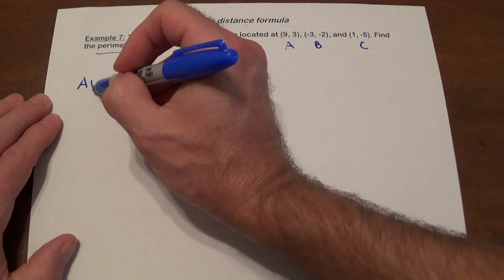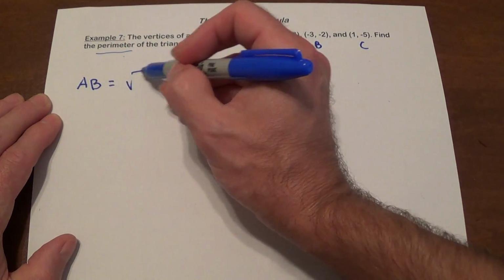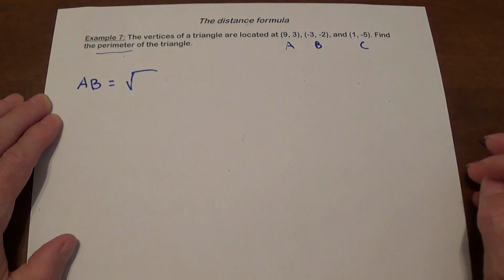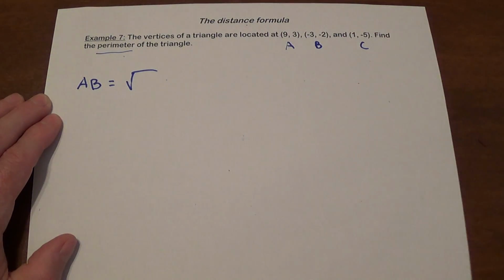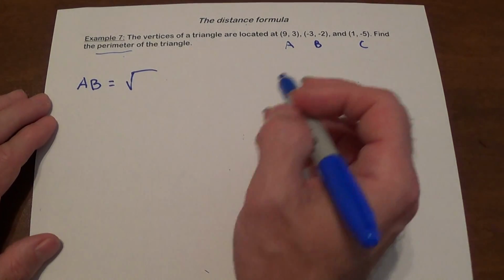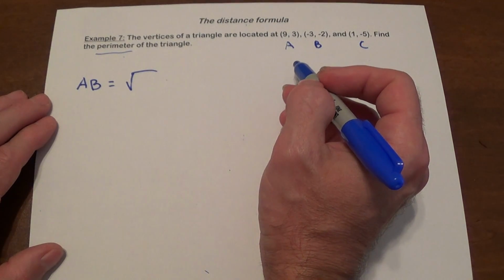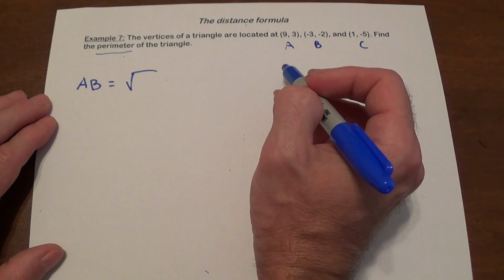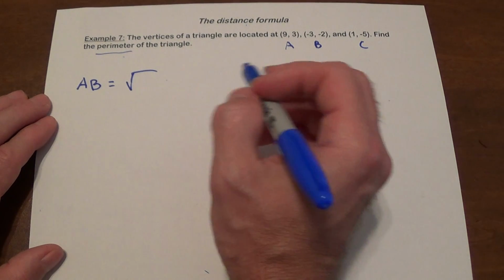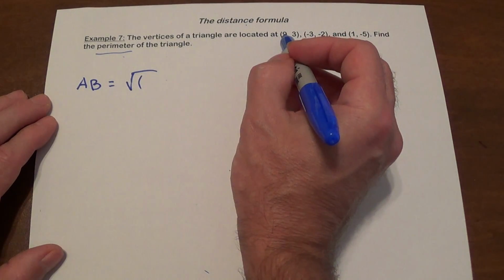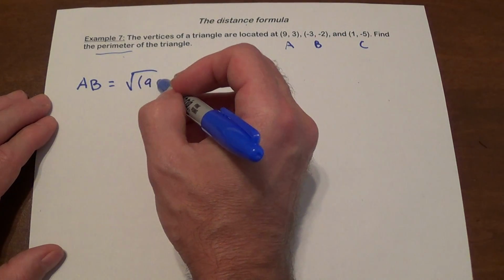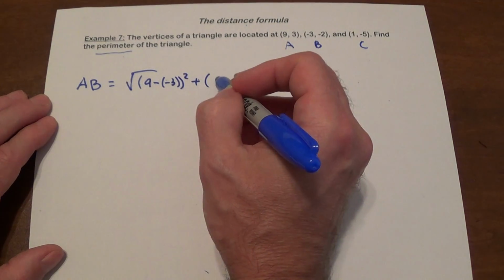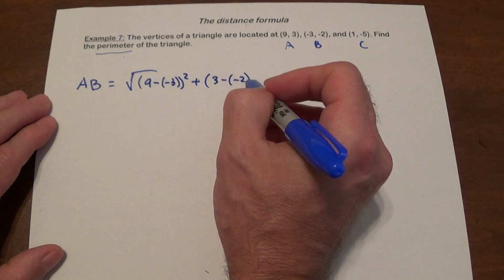So I'm going to do AB, which is going to be the distance between points A and B. I don't want to label them as x1, y1 because it's going to create confusion because I have 3 points. So I'm just going to set it up correctly. The idea here is that you're taking the difference of the x coordinates and square that, and then plus the difference of the y coordinates, which you're going to square as well. So we can do 9 for the x coordinate, 9 minus -3 squared plus 3 minus -2 squared.